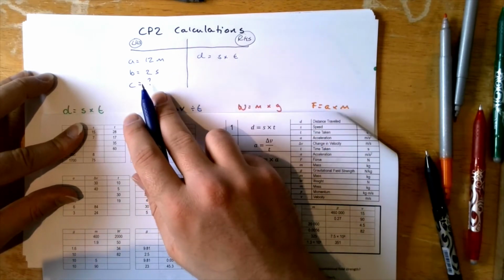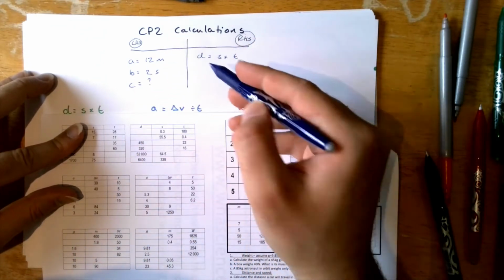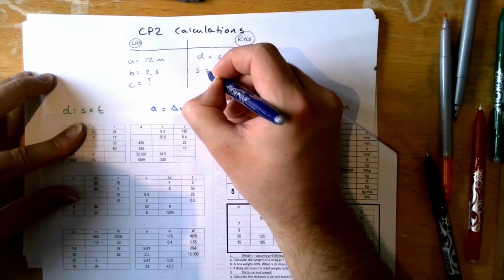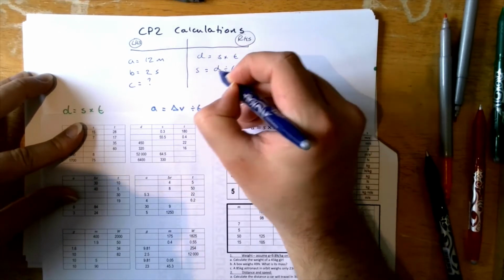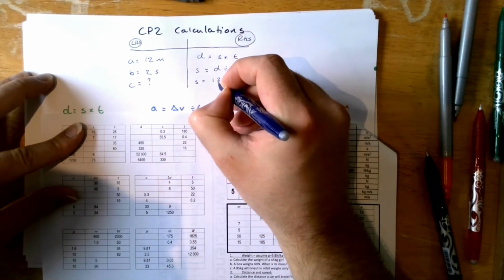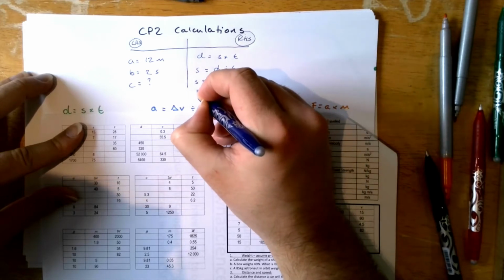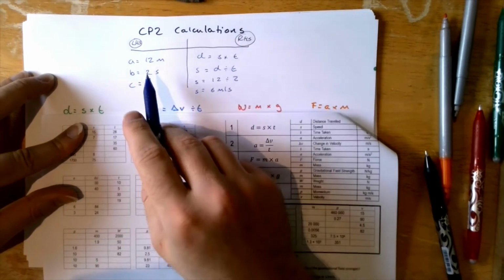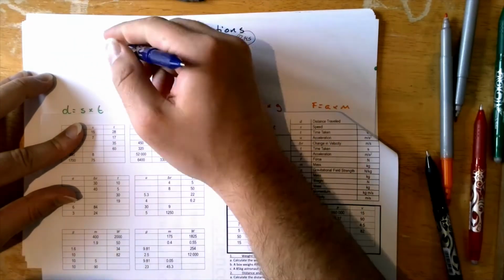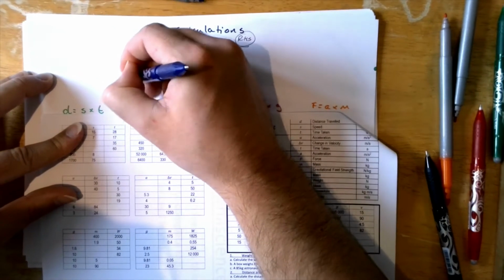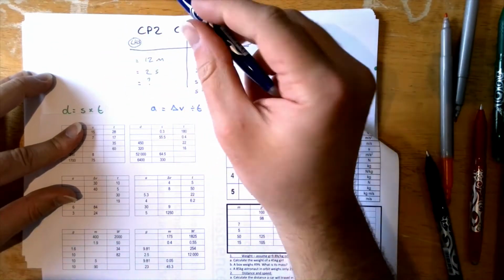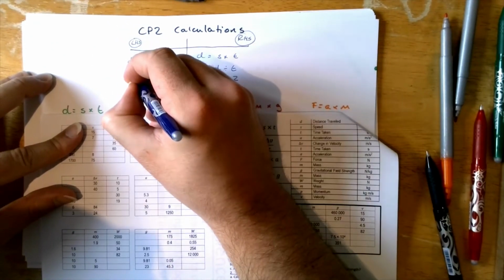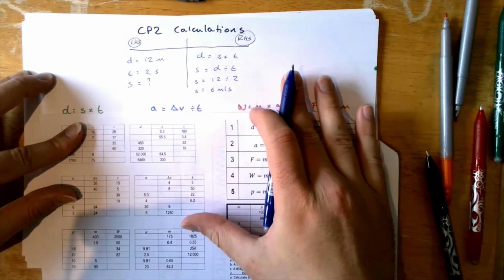I've got to rearrange to find C, which in this case is speed. Speed is equal to distance divided by time. Substitute my numbers in and I get my answer. Okay. Now A, B and C can be anything at all. In this particular video it was distance, time and speed, but it can be absolutely anything that you want.